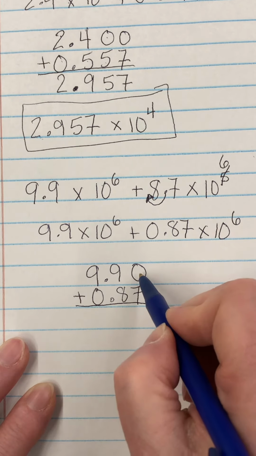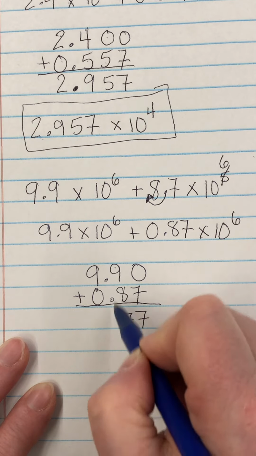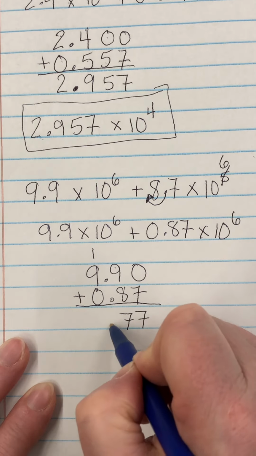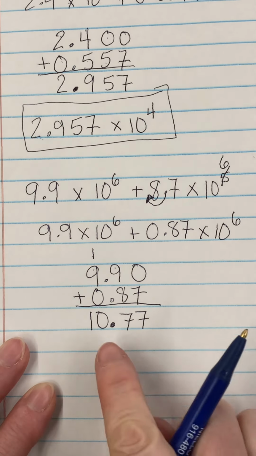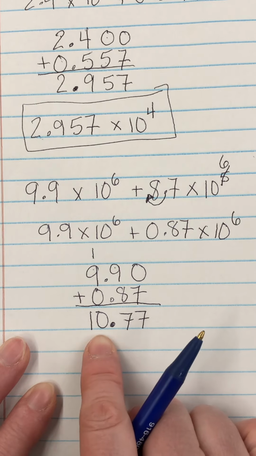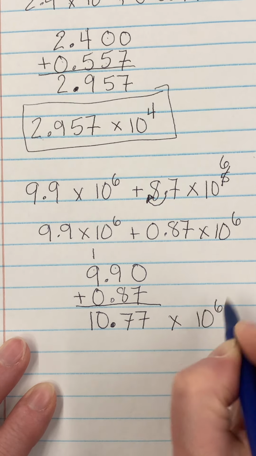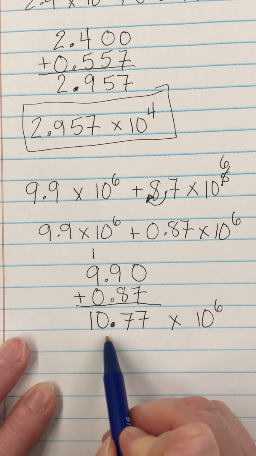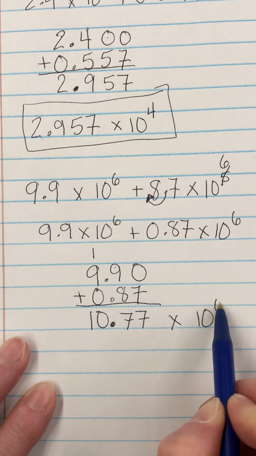So when I add it, I get 0 plus 7 is 7, 9 plus 8 is 17, right? The decimal goes here, but this now becomes a 10. So I have a problem because I no longer have scientific notation. I cannot put 10.77 times 10 to the 6th, which is currently what this is. So if I have to make one more move to the left, I am going to add to the exponent.